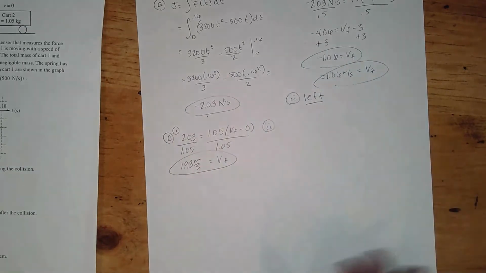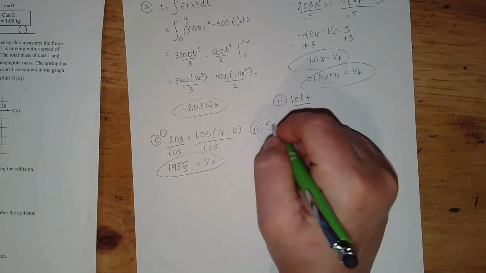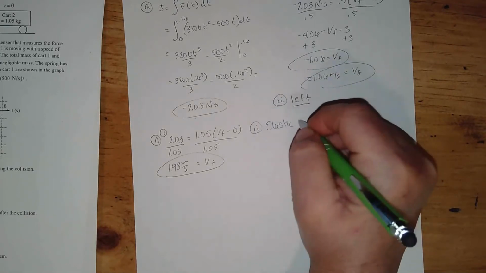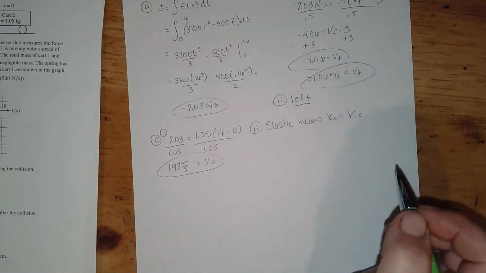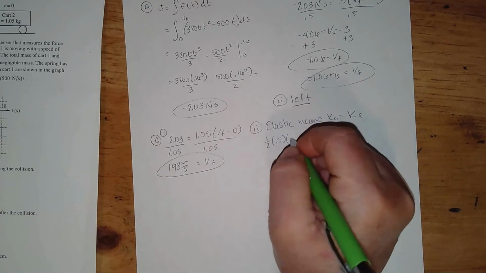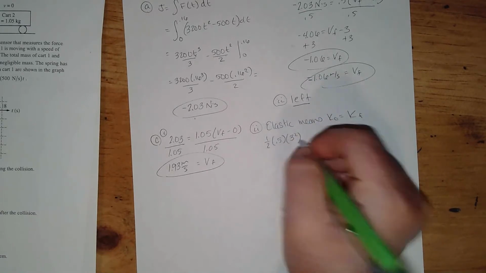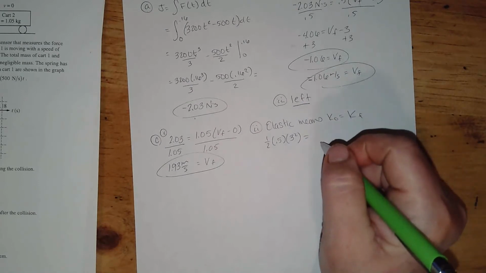I says show that this collision is elastic. Well, elastic means K naught is equal to K final. So I'm going to do a kinetic energy in the beginning, which would be a half times that first mass times its velocity squared. The other one doesn't have a kinetic energy.